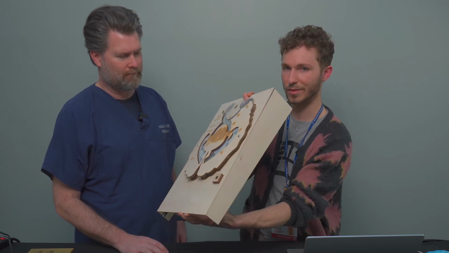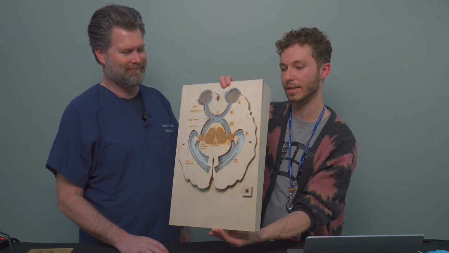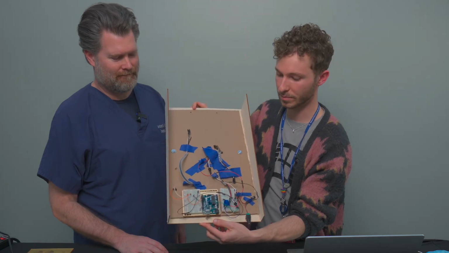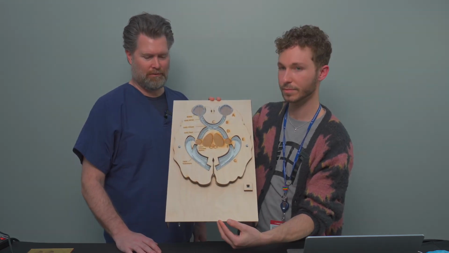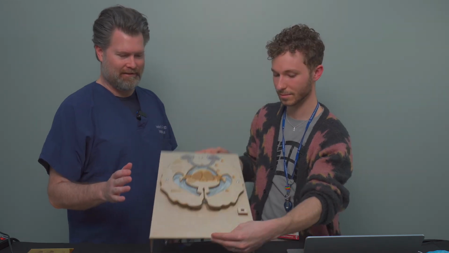Yeah, and I just kind of built this box so that it stands, and the bottom parts are not scraping against the surface of whatever you have it on. Cool. Well, I'd venture to say this is a really incredible piece of MedEd design.